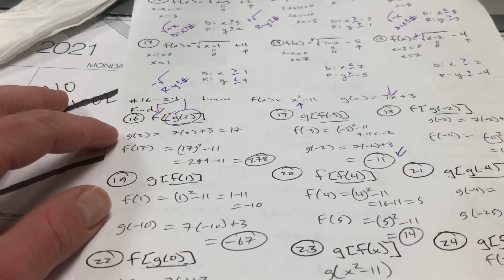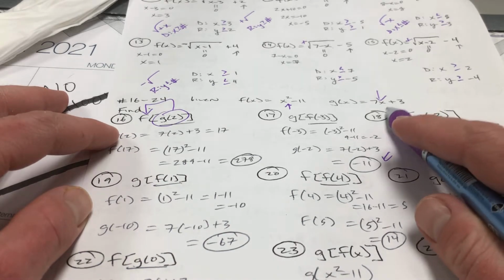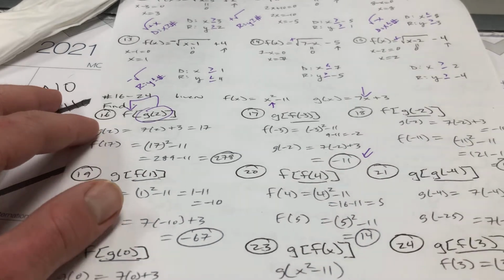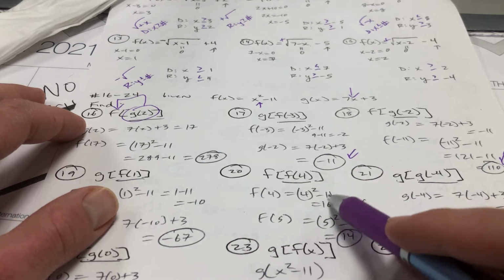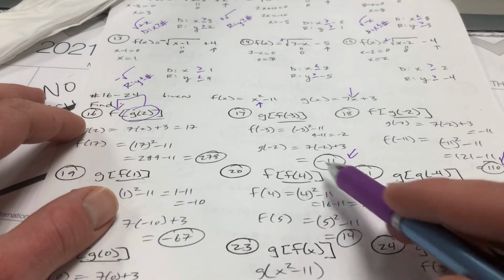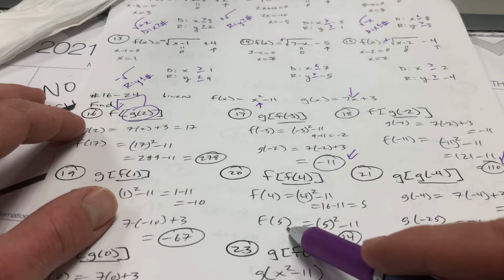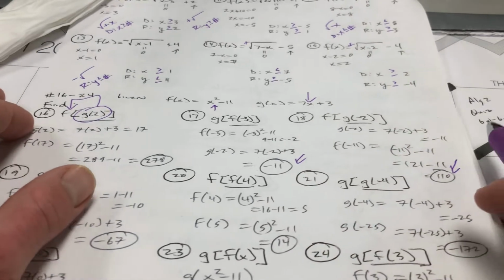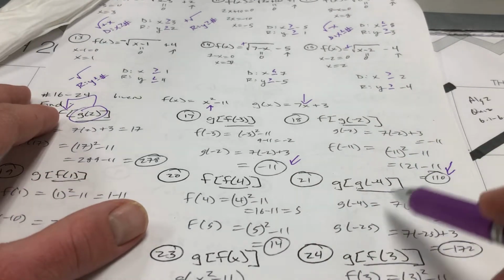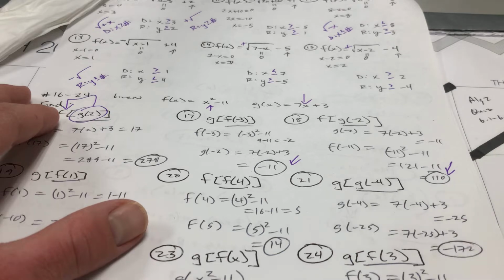19, f of 1 is negative 10. I take negative 10, plug it in for x right there. Negative 67 is my final answer. f of 4 is 5. Then I plug 5 back in to x and f of x. I get 14. g of negative 4 is negative 25. I plug negative 25 in for x in the same equation.